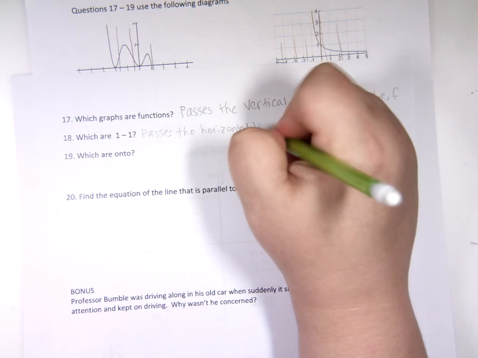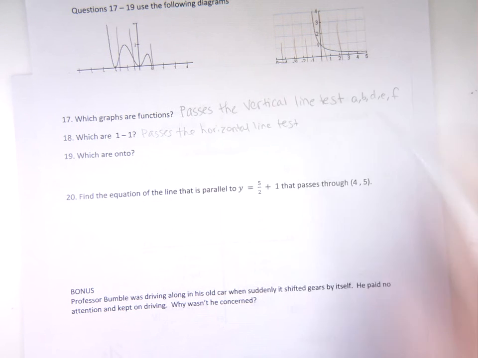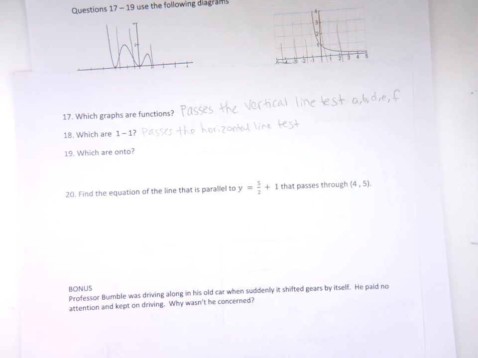So if a function is one-to-one, it means that given a y value, there's only going to be one x value that matches up with it. That's what it means to be one-to-one. So given an x value, it has only one y value, and given a y value, it has only one x value. Those two values are one-to-one. There's no other coordinate that uses those two exact numbers.